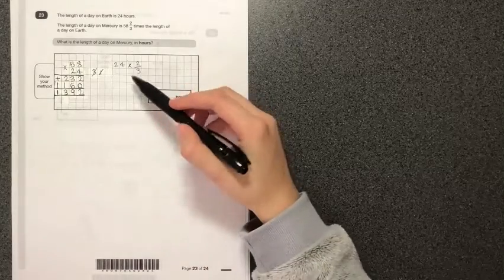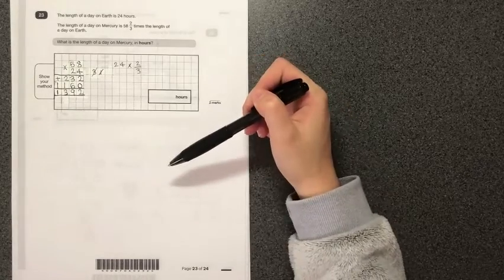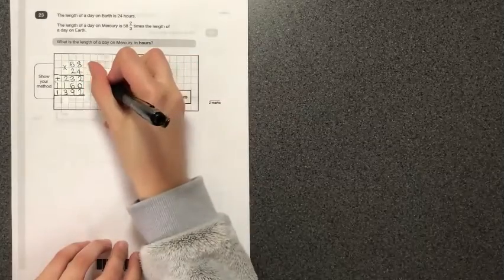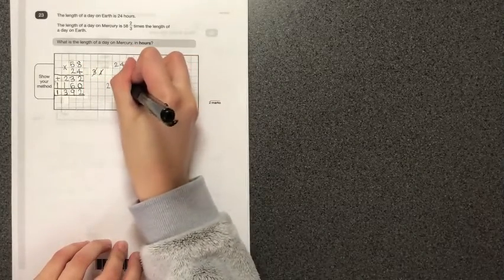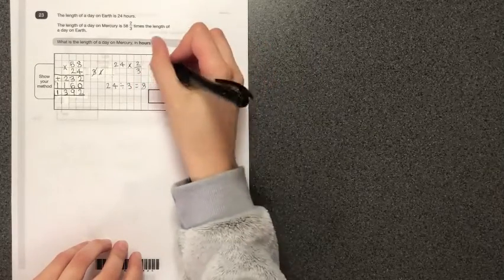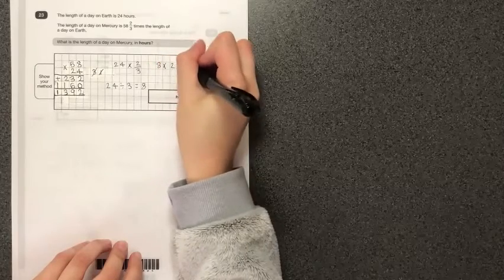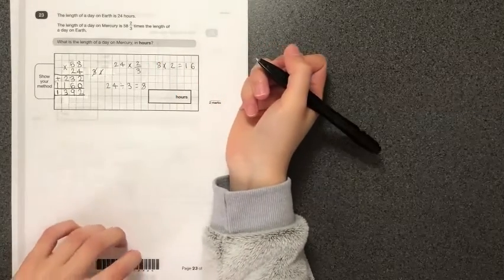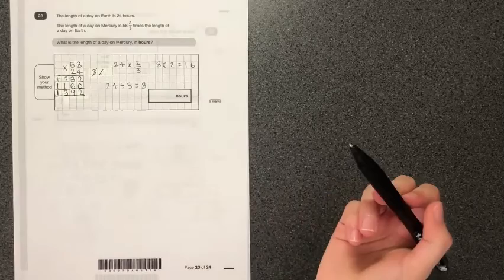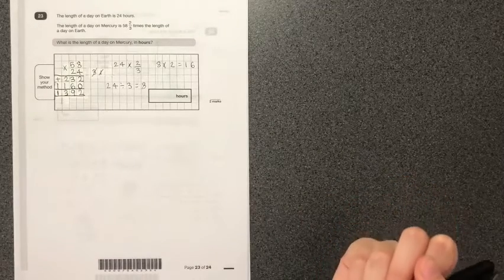Now to work this question out, we can either work it out like this, making 24 over 1 and just multiplying them out, or we can do 24 divided by 3, then multiplied by 2, which I think is the easier option. 24 divided by 3 gives us 8. 8 multiplied by 2 gives us 16. Now all that we need to do is to add 1,392 to 16. Now if you can't work this out mentally, you can just do a column method.